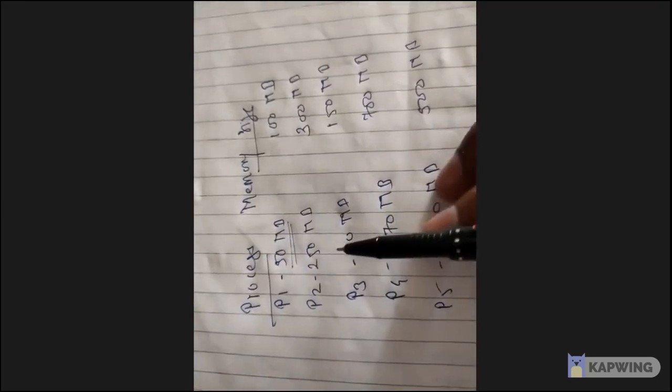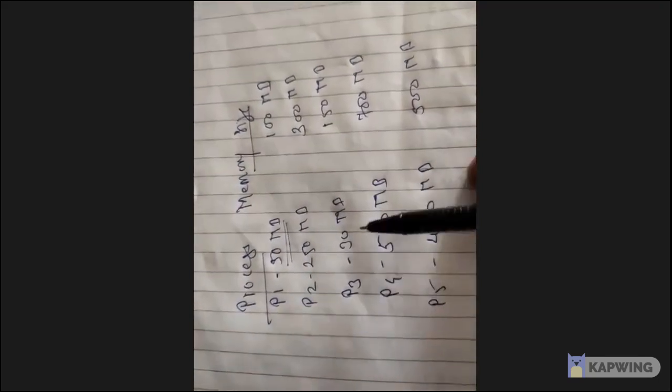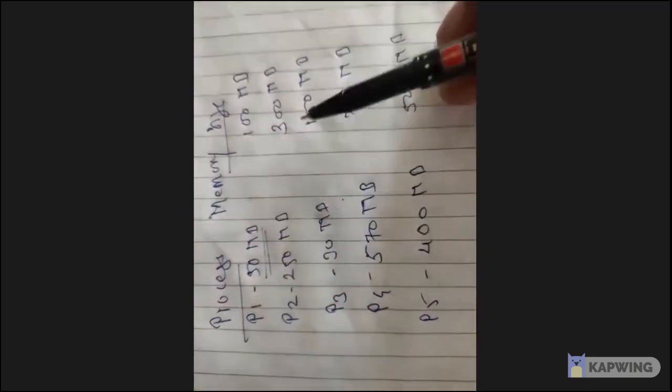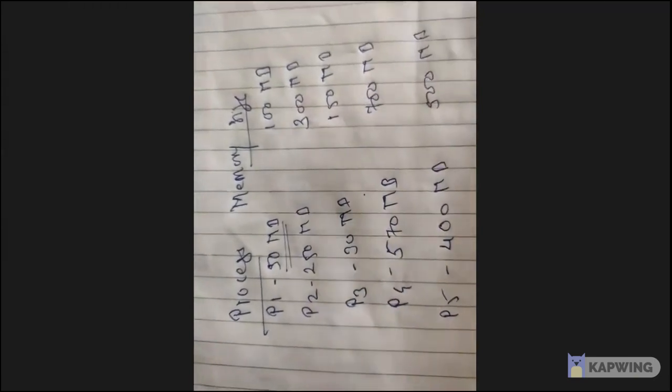So what is given here? This is your process and this is your memory size. Dynamic partition memory size. What is the P1 size? It is 50 MB. P2 is 250 MB. P3 is 30 MB, P4 is 570 MB, and P5 is 400 MB. And the memory partition sizes given are 100 MB, 300 MB, 150 MB, 700 MB, and the last one is 500 MB.